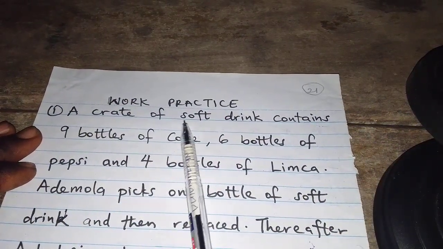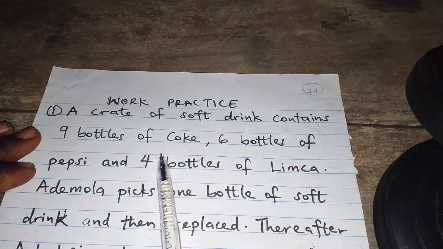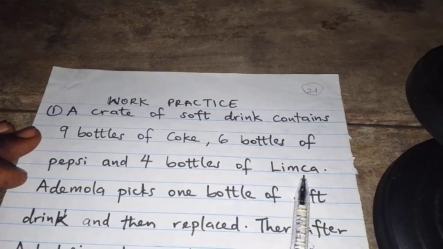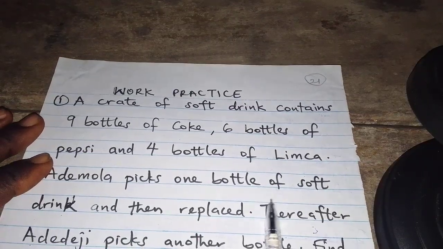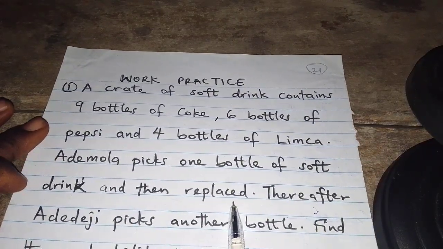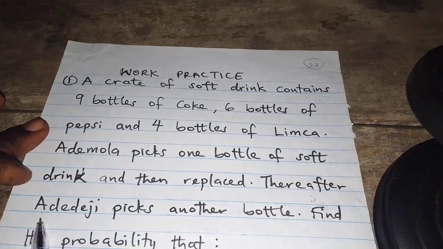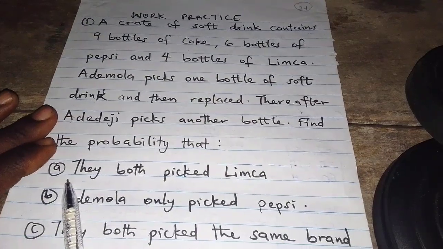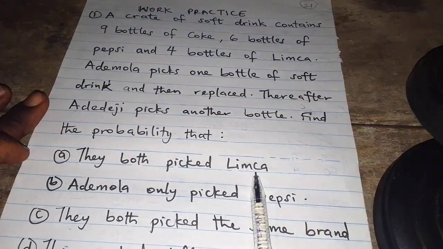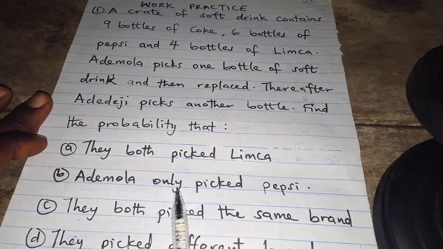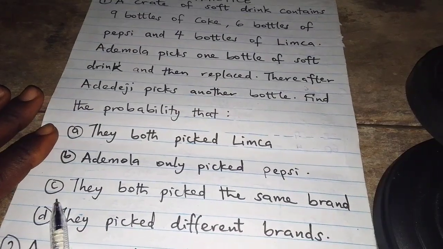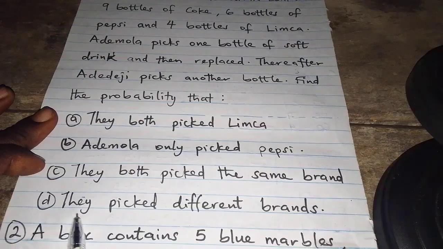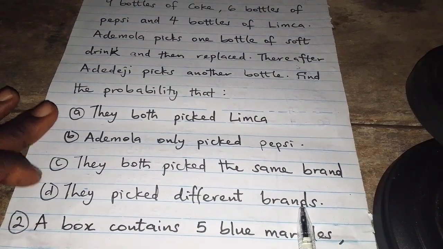A crate of soft drink contains 9 bottles of Coke, 6 bottles of Pepsi, and 4 bottles of Limca. Ademola picks 1 bottle of soft drink and then replaces it. Thereafter, Adedeji picks another bottle. Find the probability that A, they both picked Limca. B, Ademola only picked Limca. C, they both picked the same brand. D, they picked different brands.